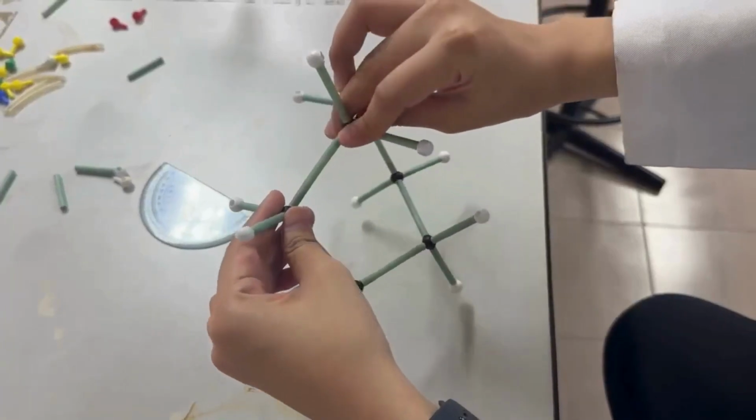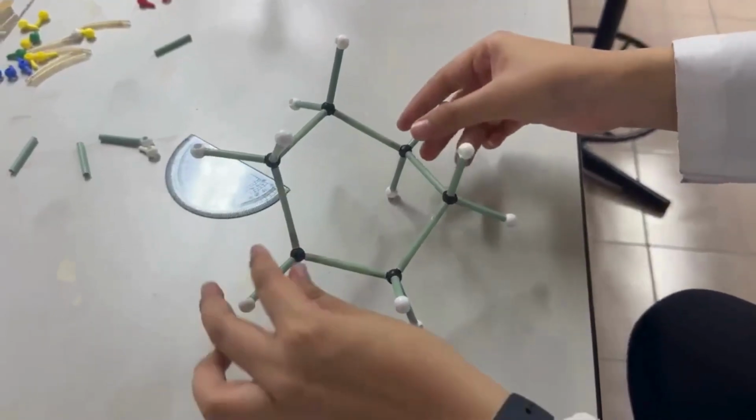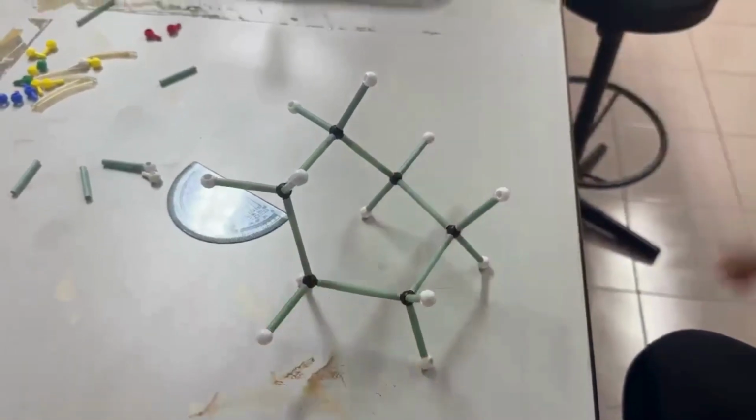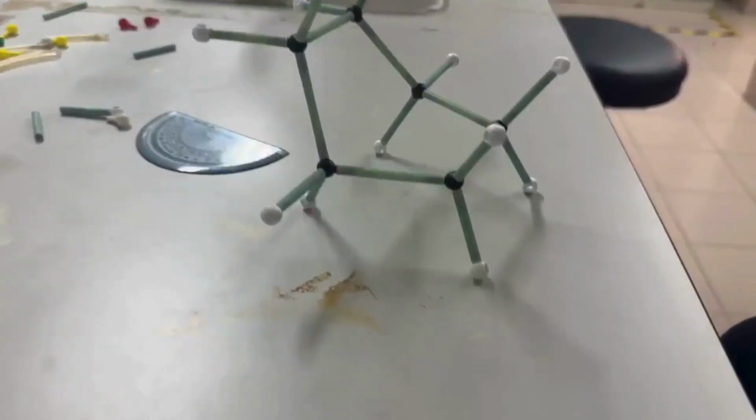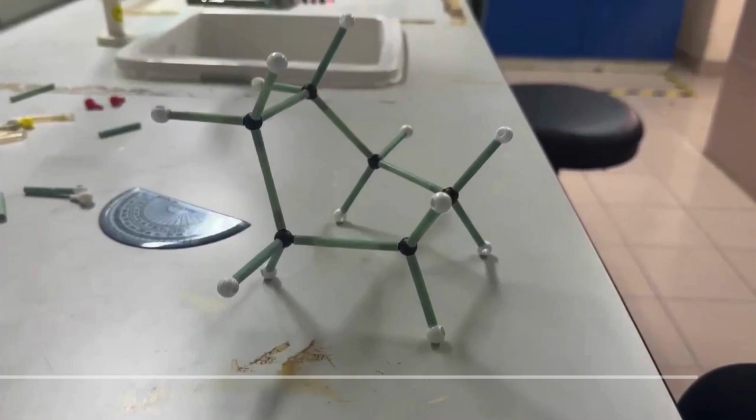Then, one opposite carbon atom is kept fixed, while the other is twisted downwards toward the middle. This produces the chair conformation of cyclohexane. In this chair conformation, all 6 ethane-like carbon bonds are arranged in staggered conformations. Therefore, there are 6 staggered ethane-like conformations and no eclipsed conformation. Based on this observation, the chair conformation is more stable than the boat conformation because it minimizes torsional strain. It also reduces steric repulsion, whereas the boat conformation has eclipsed bonds and flagpole interaction.